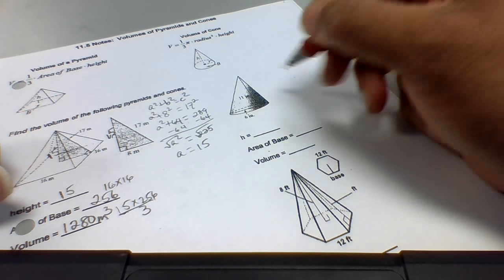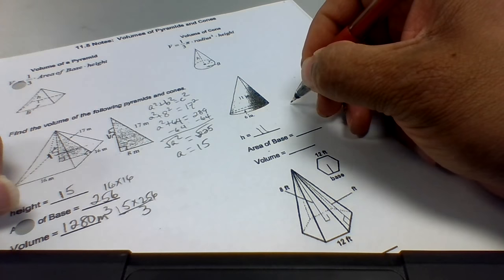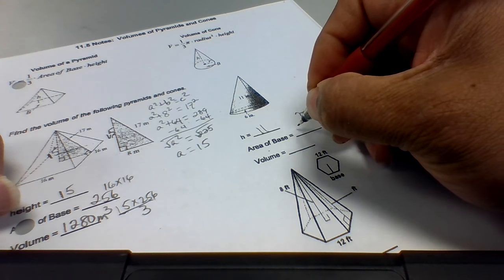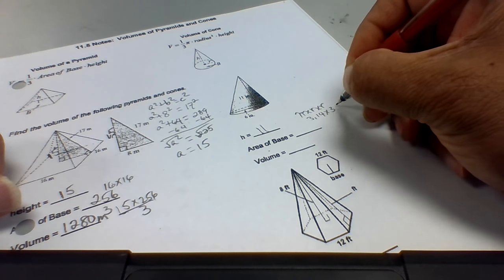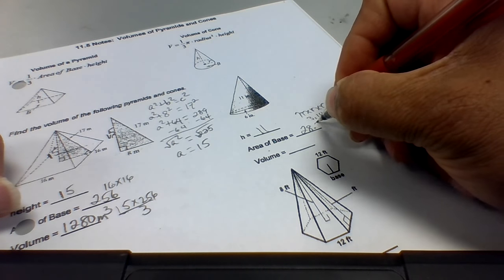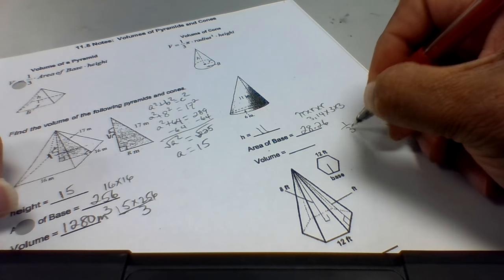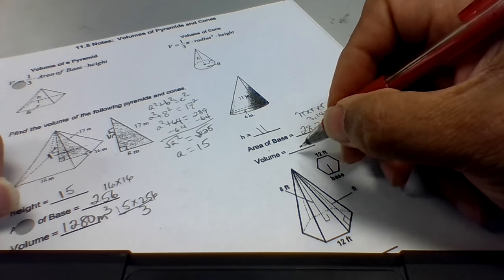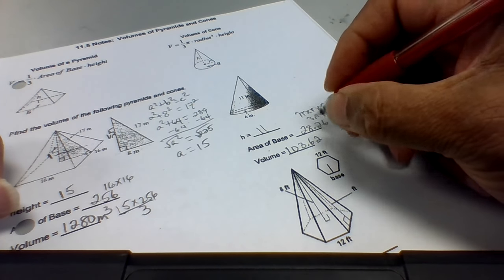Same thing for the cone. Area of the base. The height in this shape is 11. Area of the base is pi times r times r. So in this problem, it's going to be 3.14 times 3 times 3. So when you multiply that out, you'll get 28.26. Multiplying these two together, 1/3 pi times r times h. And that will give you 103.62 inches cubed.